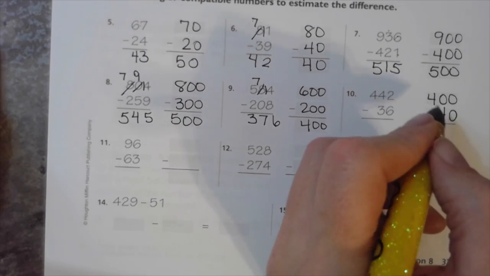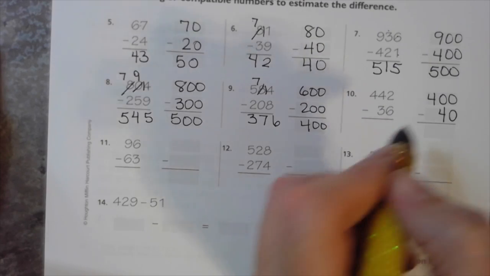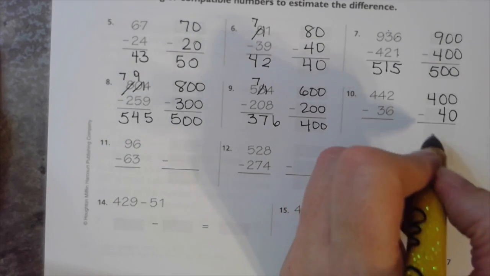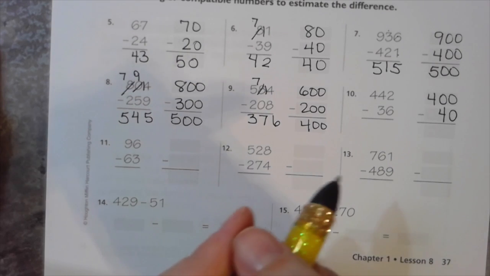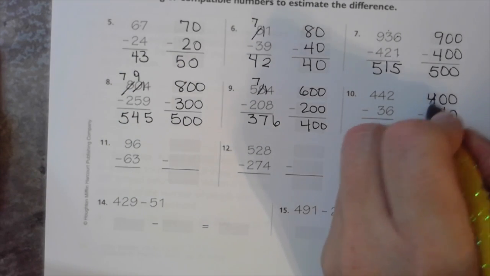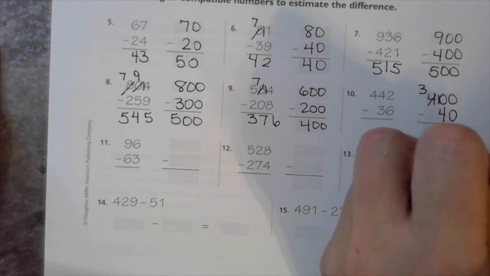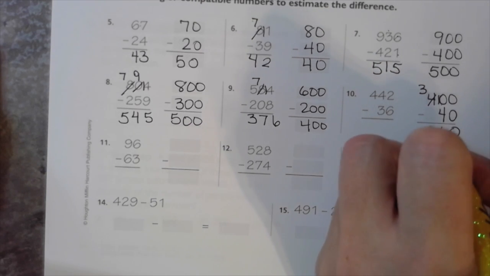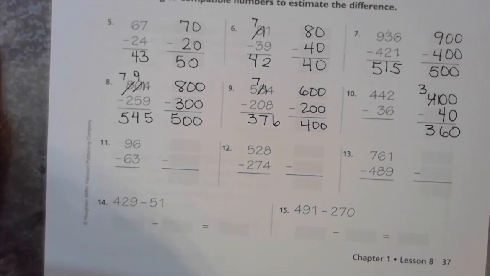Okay, because now it's not going to be the same as the other answers, right? It's not going to be a multiple of 100. Okay, 0 minus 0 is 0. Now I got to go next door and get 10 more. 10 minus 4 is 6. So 360 is what we got that time.